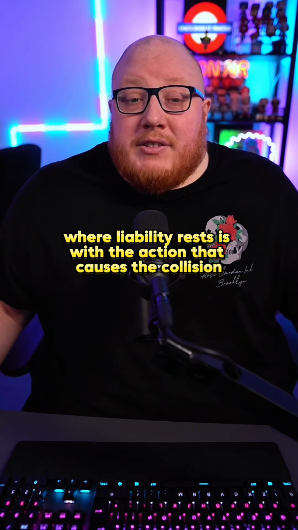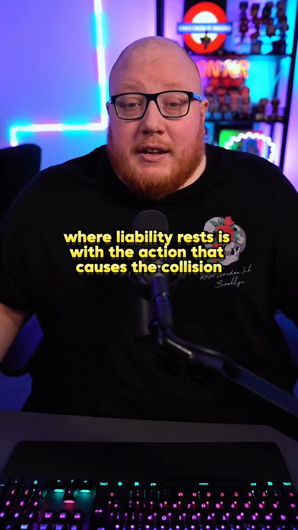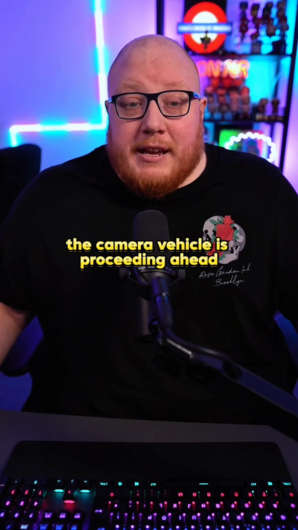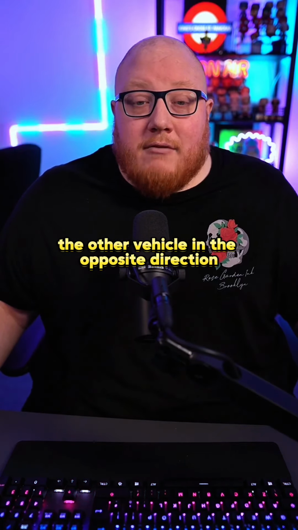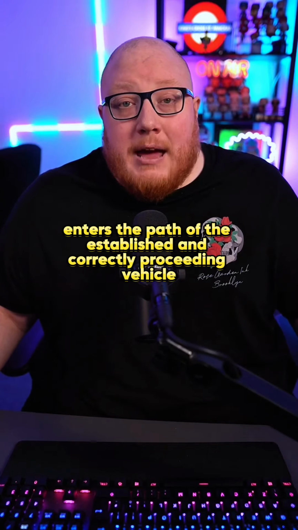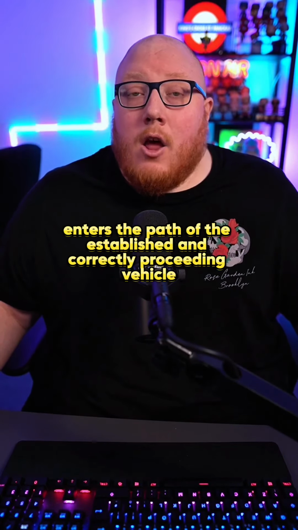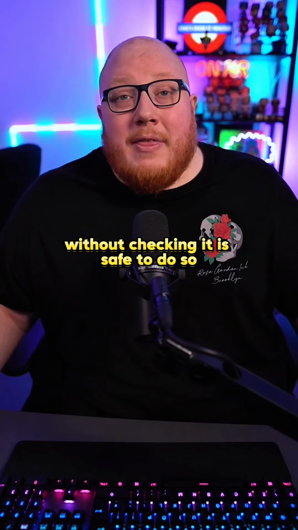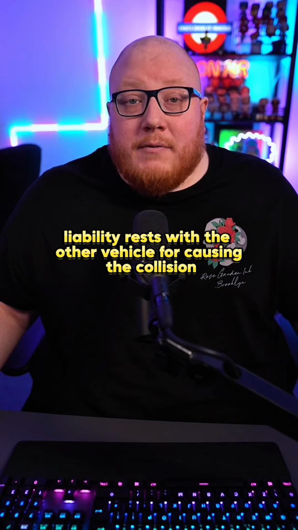Where liability rests is with the action that causes the collision. The camera vehicle is proceeding ahead, the other vehicle in the opposite direction enters the path of the established and correctly proceeding vehicle without checking it is safe to do so, therefore liability rests with the other vehicle for causing the collision.